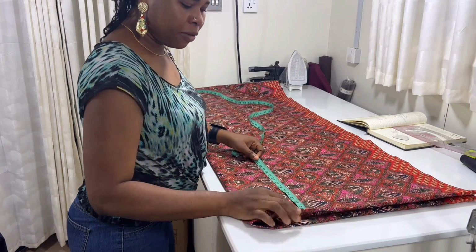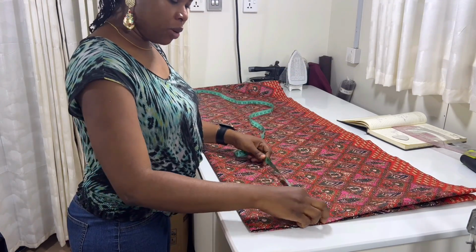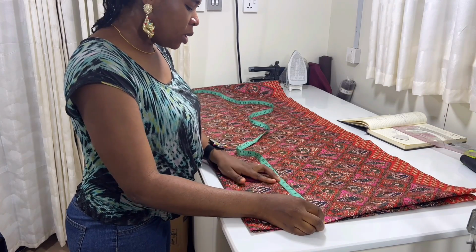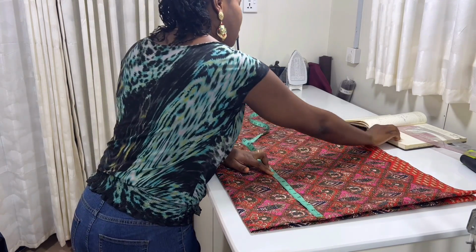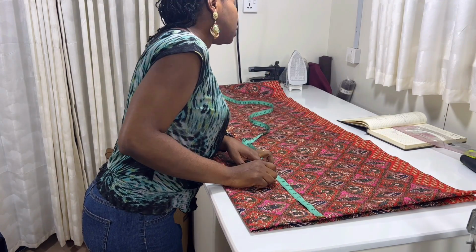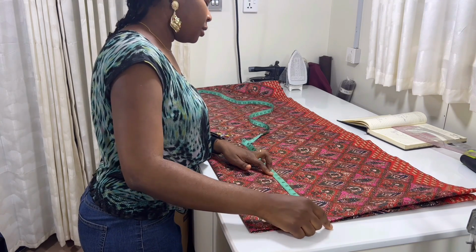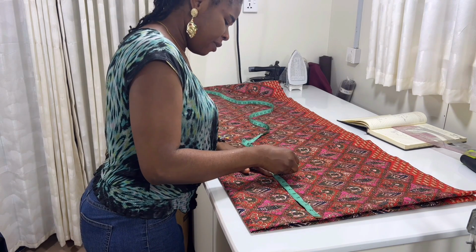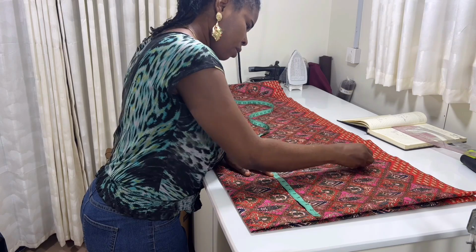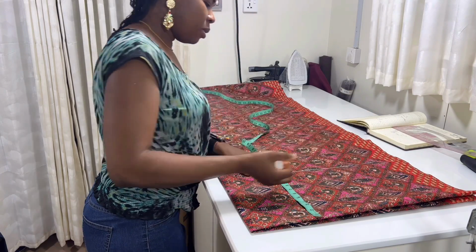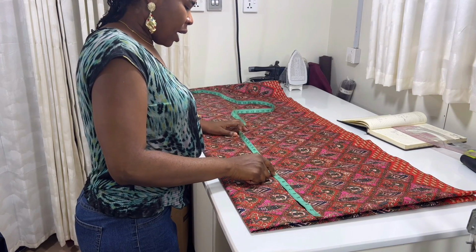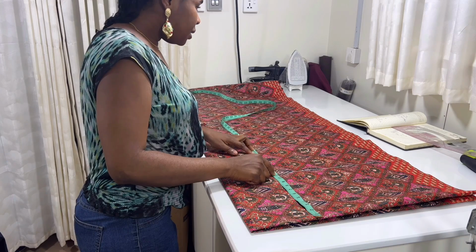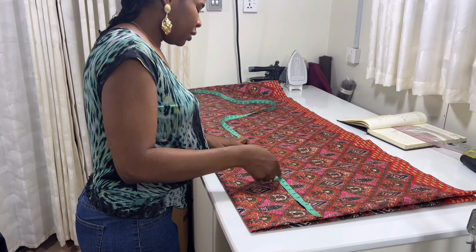So let's just, starting from this top, there'll be no guideline. You're going to measure the nipple point line. My client's nipple point is 11.5. I'll measure the 11.5 this way. Then waist length is 17.